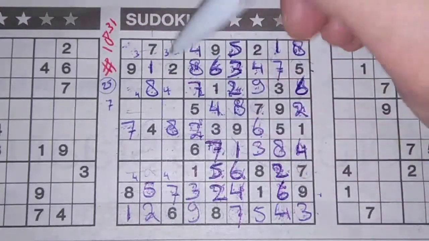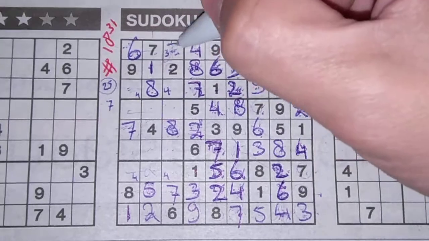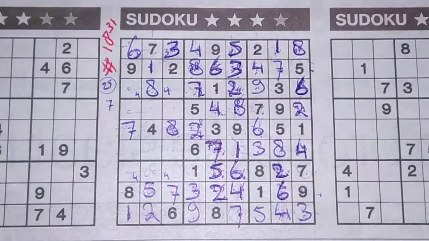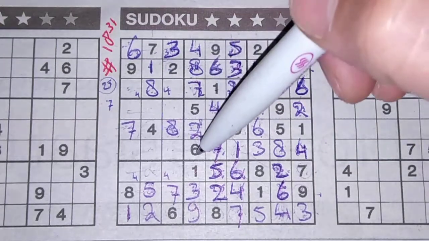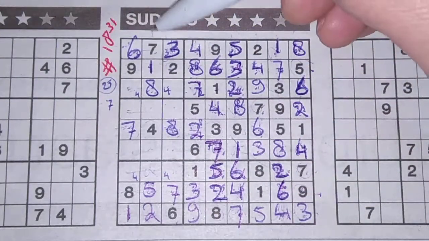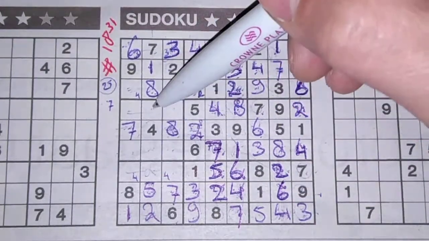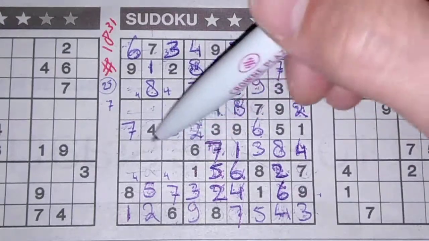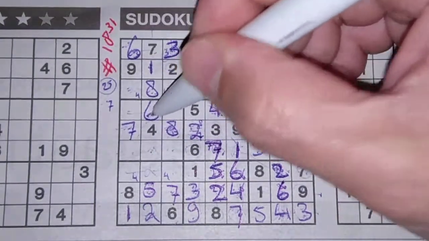We have a 6 there, no 6 there. 6 should be here, and the 3 goes there. 6 in this column, 6 in that column, the third column. So in the column between, the only two places for the 6 should be here or there. We see here 6, no 6 there, 6 should be there.